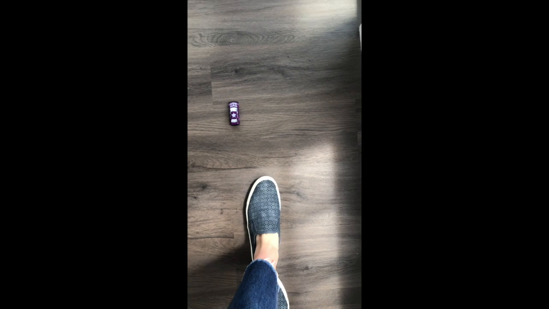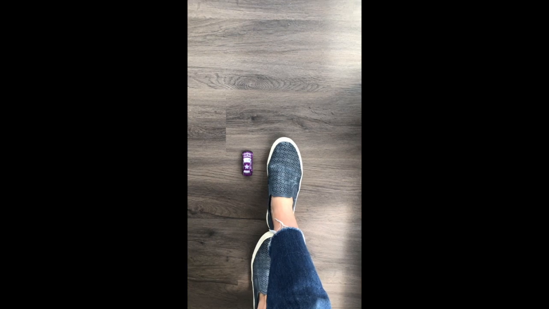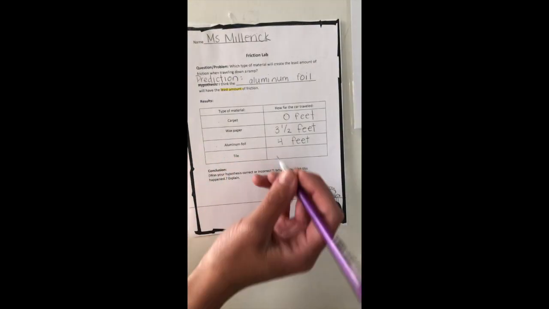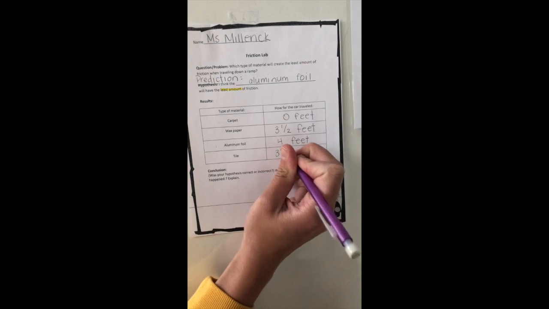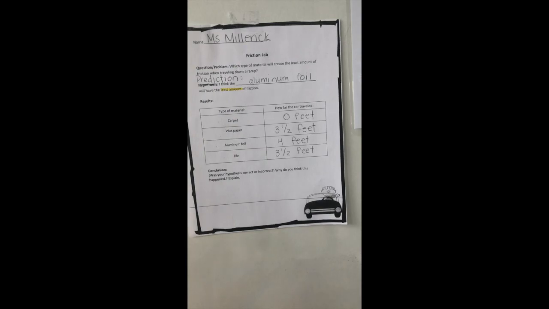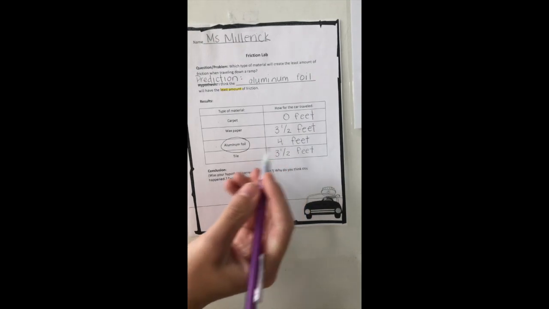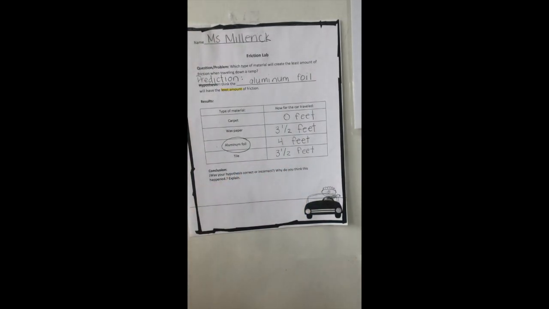Let's go measure that out. 1, 2, 3. Oh, 3.5, just like the wax paper. All right, so for the tile, I'm going to write 3.5 feet. That's how far the car went after it hit the tile. So, which one had the least amount of friction? Miss Miller was correct. The aluminum foil. It went the furthest with the aluminum foil.